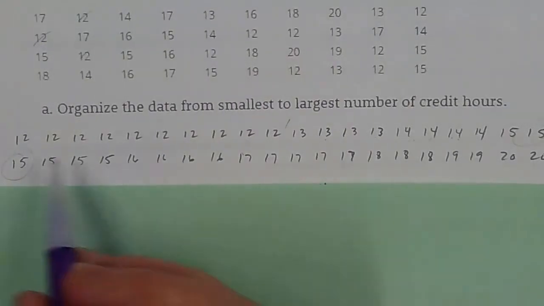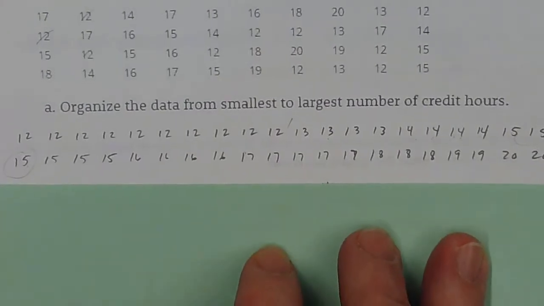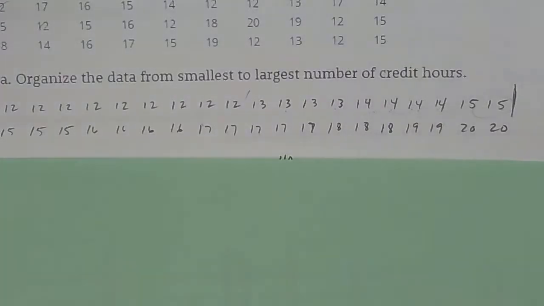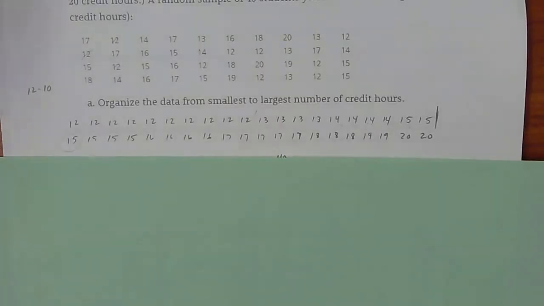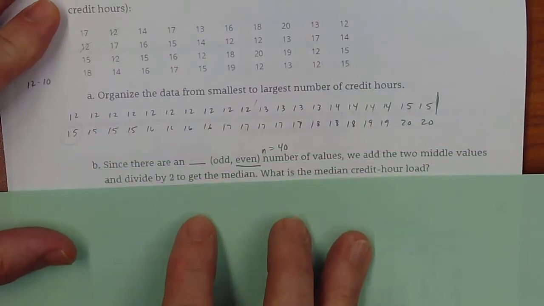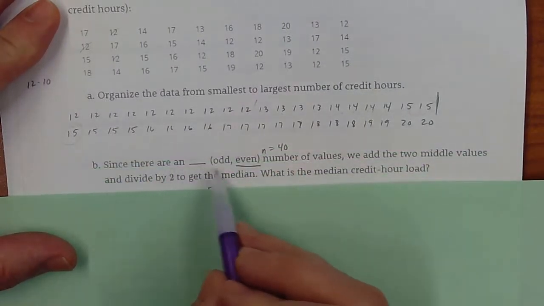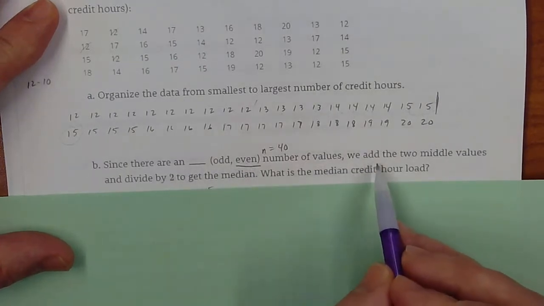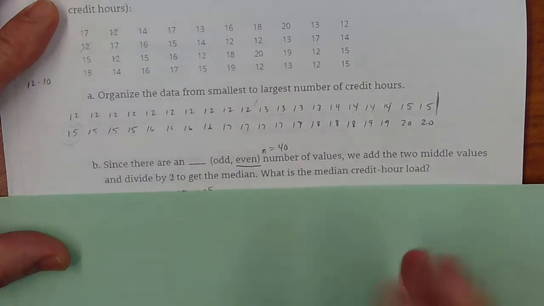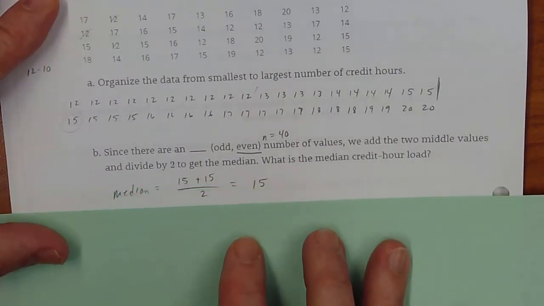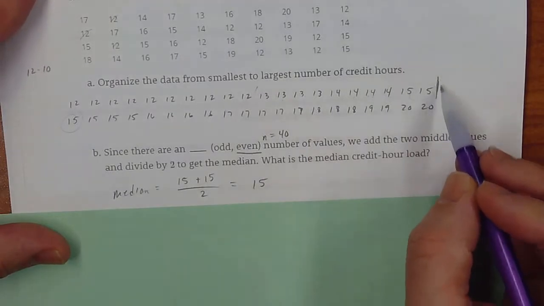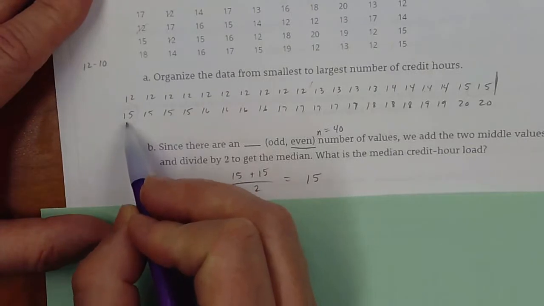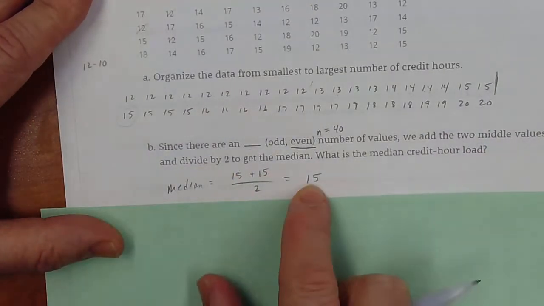All right, so here it is organized. All right, sometimes the data sets are this big. Sorry, not sorry, just the way data sets are sometimes. All right, so since there are an even number of values is what they were trying to have you decide on, right? Choose one of these. We add the 2 middle values and divide by 2 to get the median, as we addressed on the previous page. So what do we get? Well, it's 15. Here is the middle. Should be after the second 15 and the third 15. All right, so you add those together, divide by 2. Obviously, we get 15.